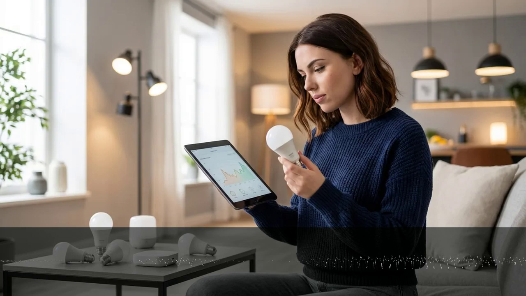And today, we're talking about something that drives me nuts: smart bulb latency, why your lights take 2 seconds to turn on, and what you can do about it. Let's get into it. So let's start with the basics.